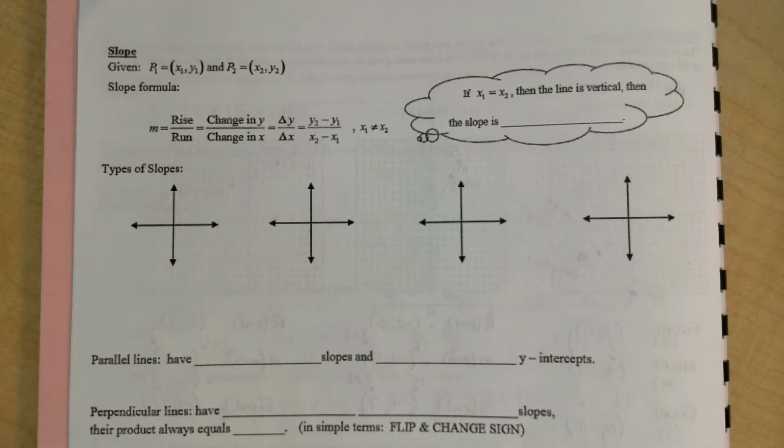Hi, this video is going to talk about slopes. So you spoke about slope significantly when you took Algebra 1. Slope is where you are trying to find the steepness of a line.